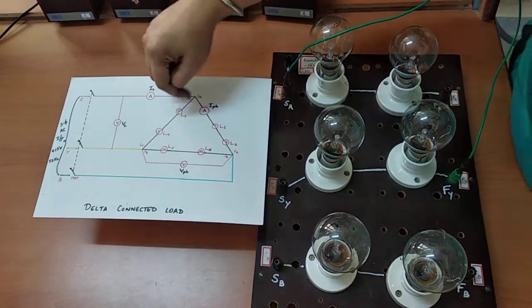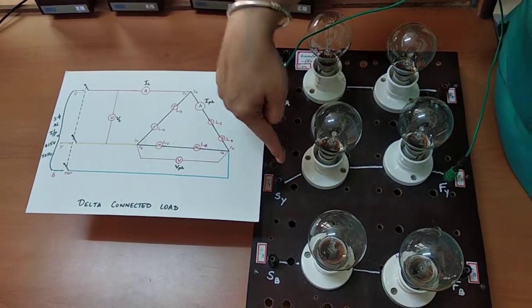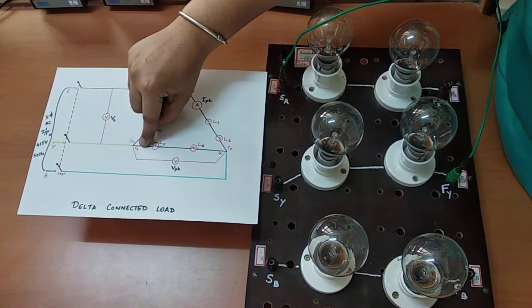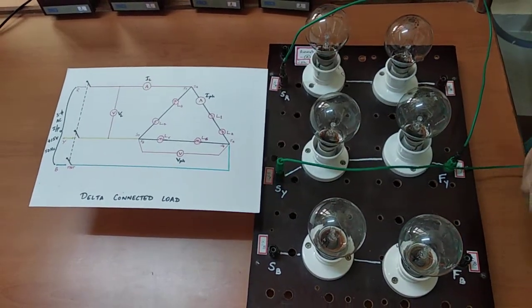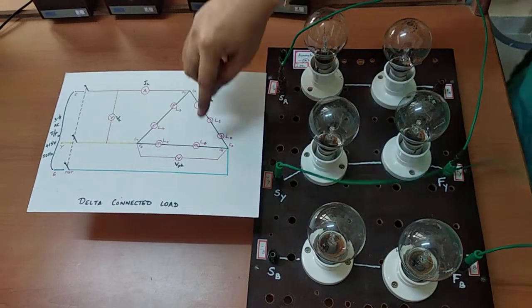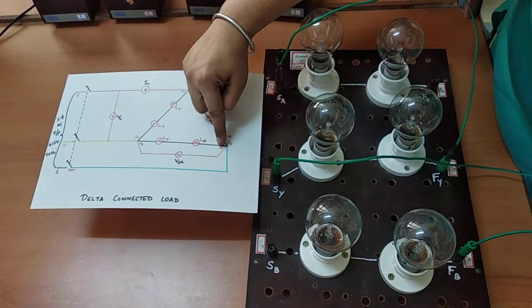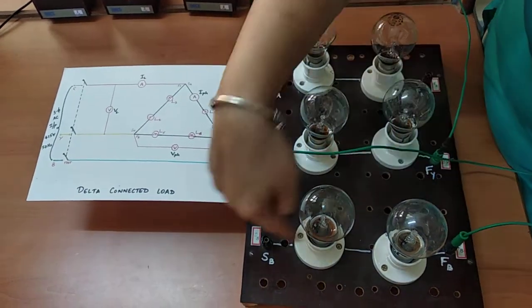Next, FY and SY are internally connected. From SY, it is connected to FB. Now, FB and SB are internally connected. That is what we can see here.